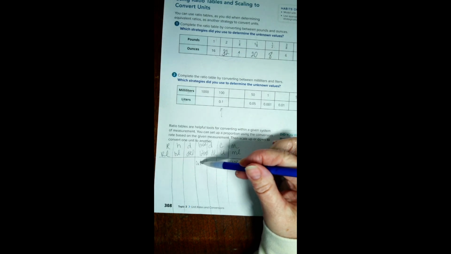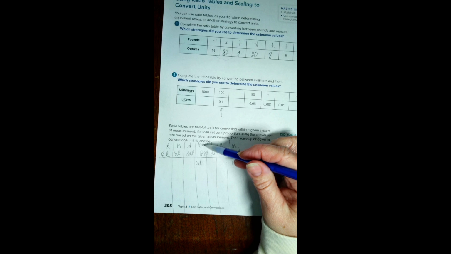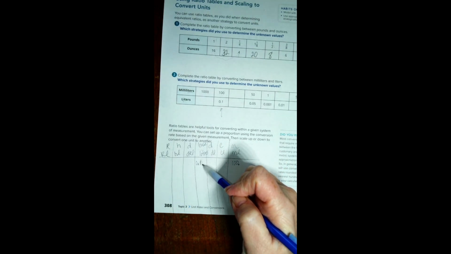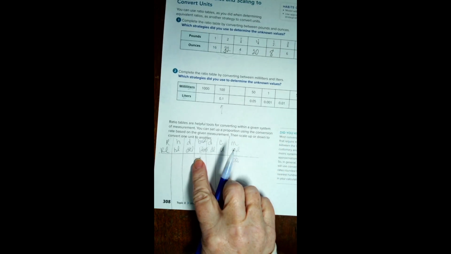So when I go from milliliters to liters, this unit is a larger unit, so there are more milliliters in 1 liter. Back in the very beginning activity, we said when the unit is smaller, it's going to take more numbers to represent it. So this will be 10, 100, 1,000 times. A liter is 1,000 times greater than a milliliter.